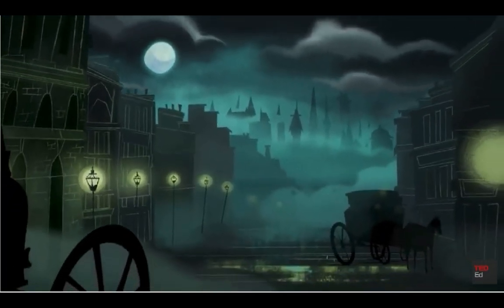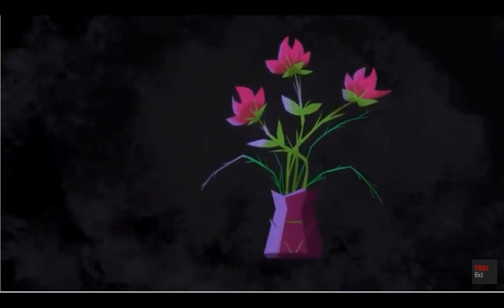That's why Victorian London is such a popular setting. And even ordinary places and objects can be made sinister, as in the Gothic novel Rebecca, where the flowers at the protagonist's new home are described as blood red.